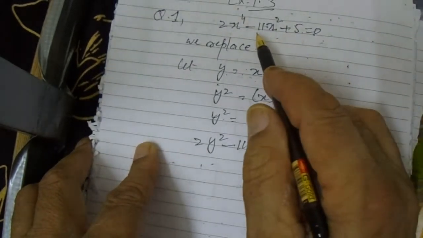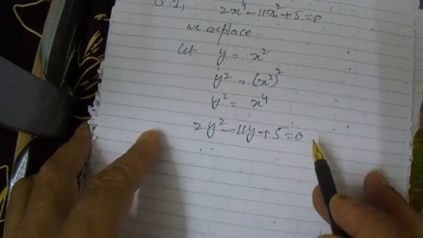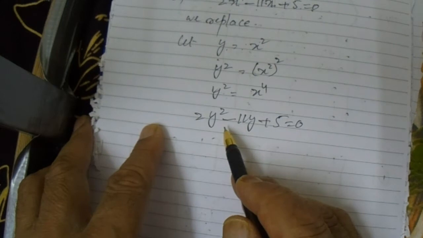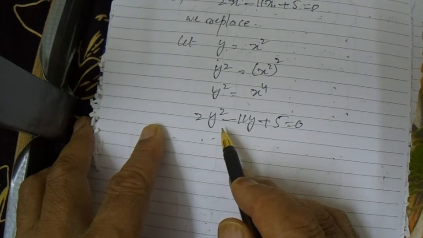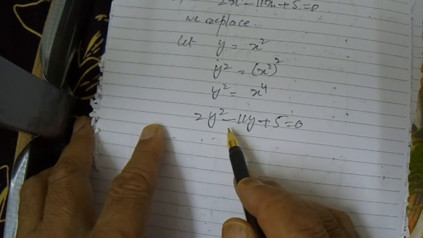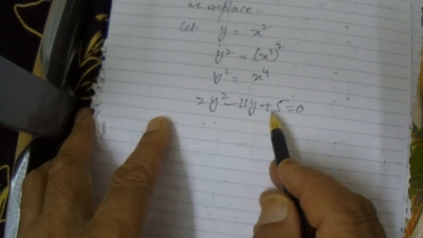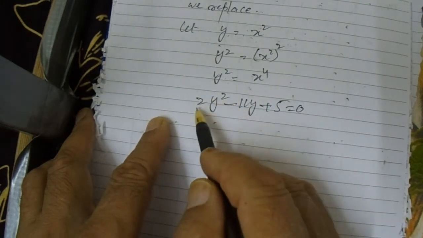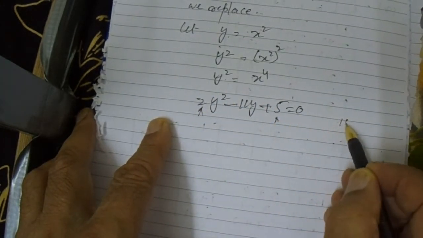Now we have converted this equation into a quadratic equation, and now we solve it. Either you factorize or use the formula, any method you can adopt to solve this question. Let's suppose we try factorization. Now 2 multiplied by 5 gives 10.